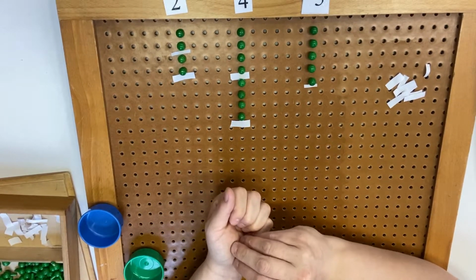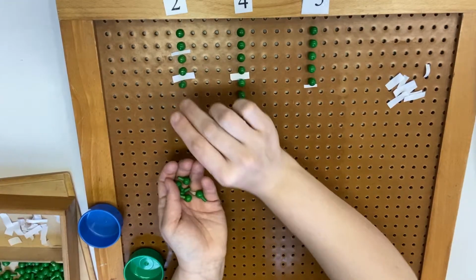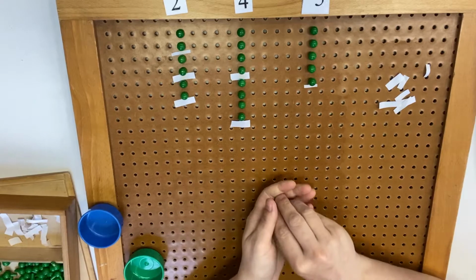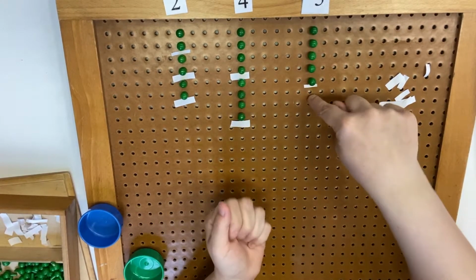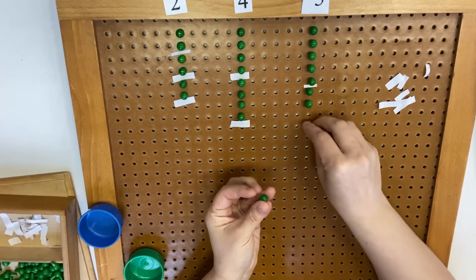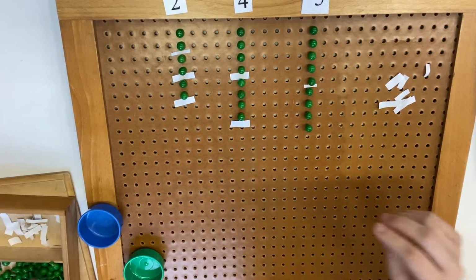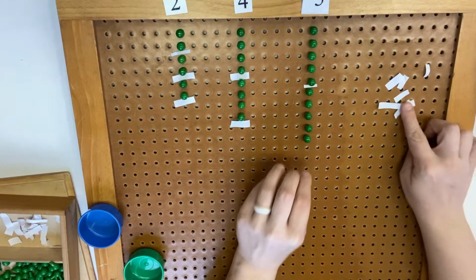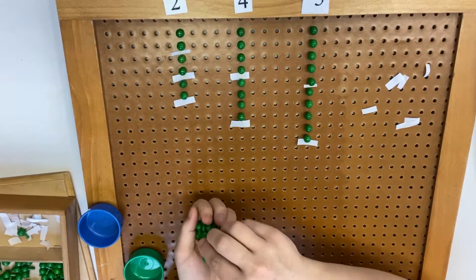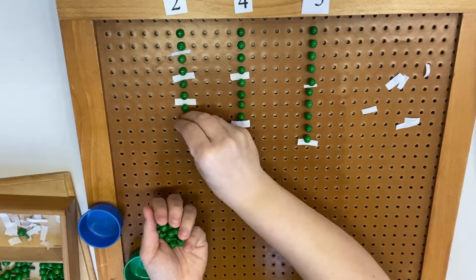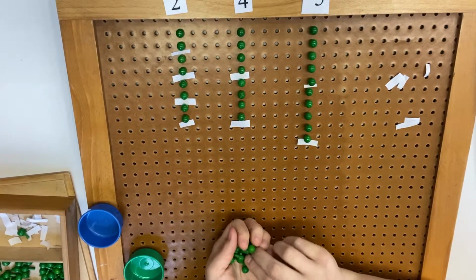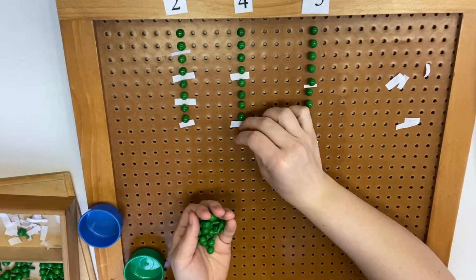So which one's the shortest now? 2. 1, 2. What now? 5. 1, 2, 3, 3, 4, 5. The shortest now is 2. 1, 2. 4 and 2 are the same again, so I'm going to go ahead and add to 4.